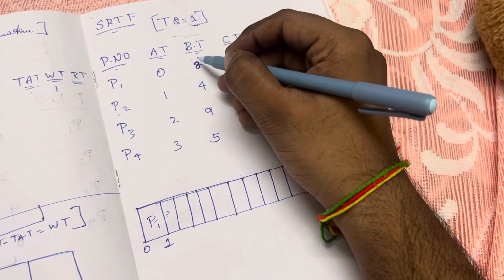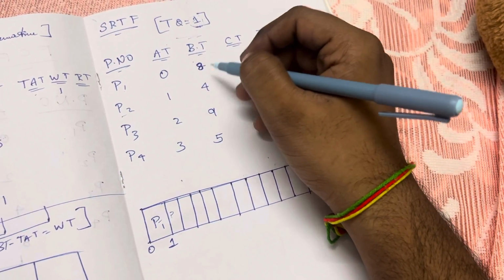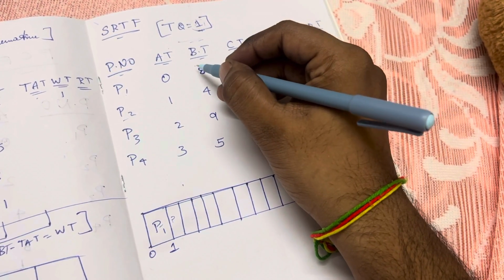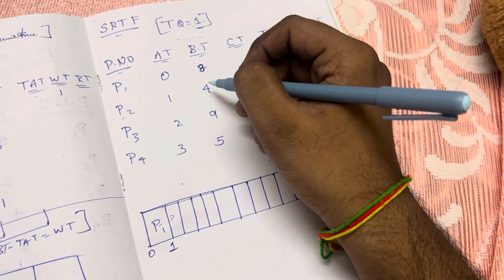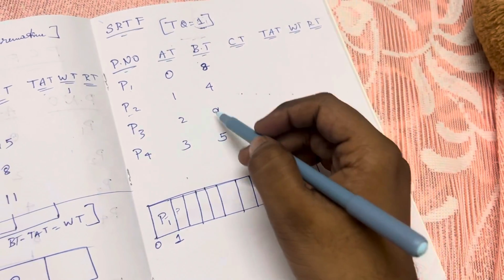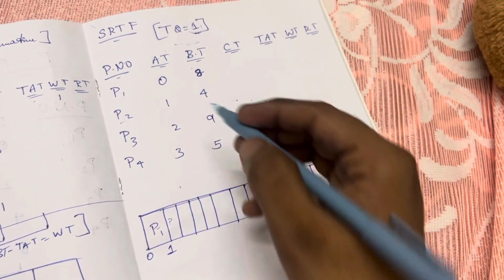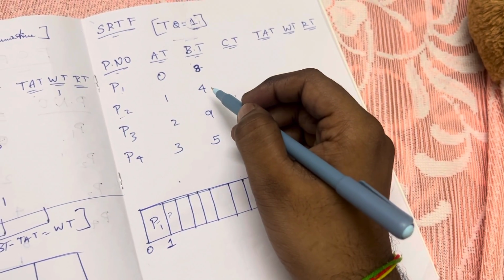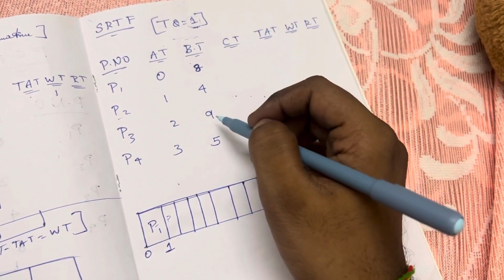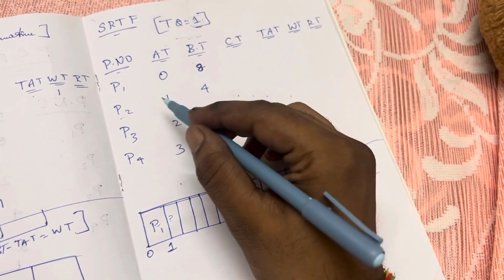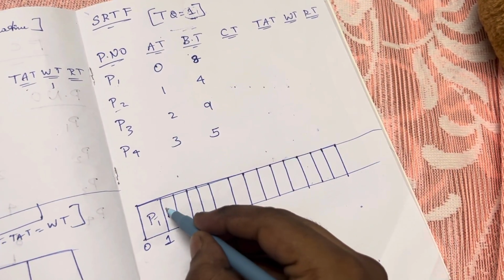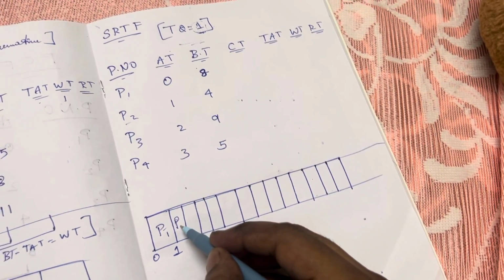By 8, what all has arrived? All the processes have arrived except P3, so put P3 aside.